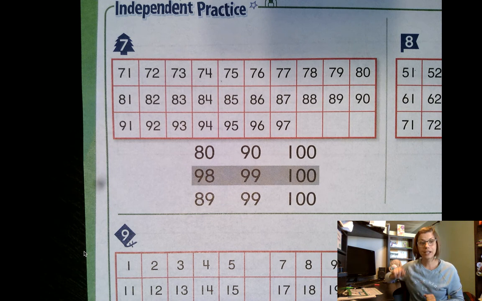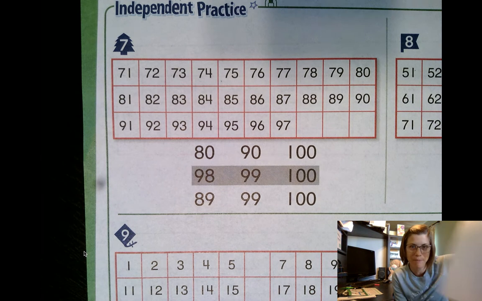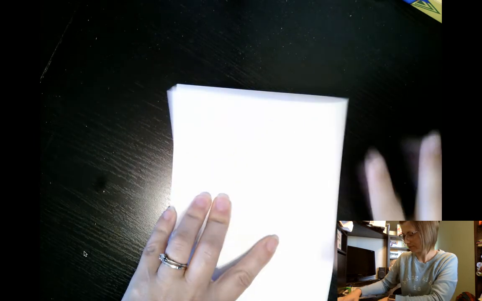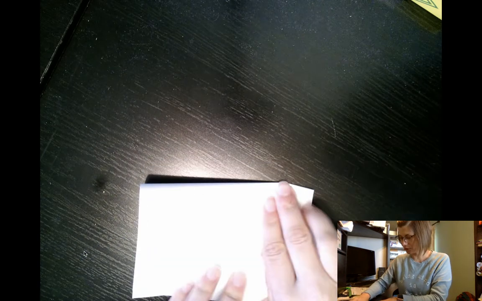Okay, here's what I need from you. Open my drawer, piece of paper. Watch this. You're going to take your piece of paper and fold it in half. See that? Then you're going to fold it in half again. Now it's a tiny square.